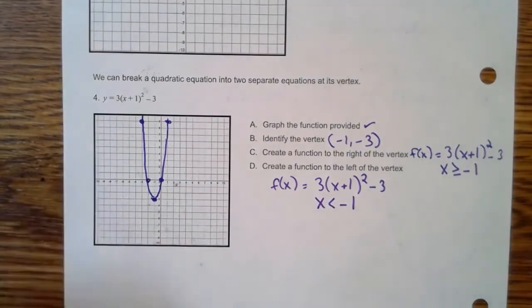It's not like absolute value where you have a negative side and a positive side, because that's not how quadratics work. They have an a value and it's either up or down.